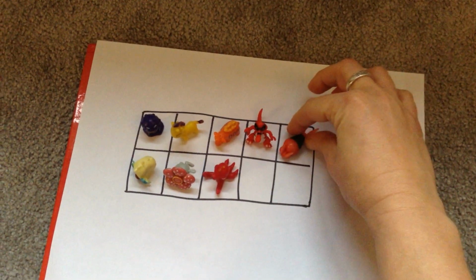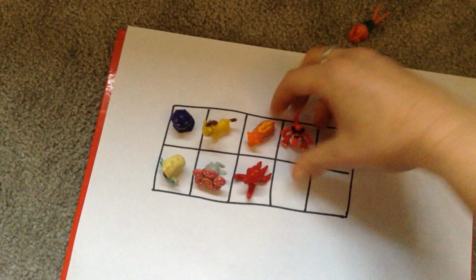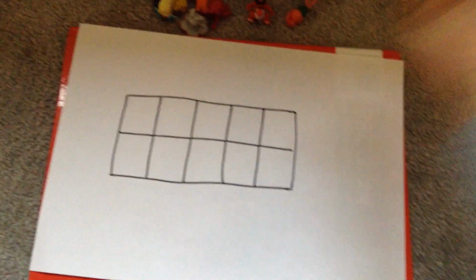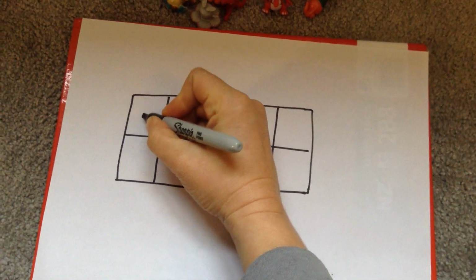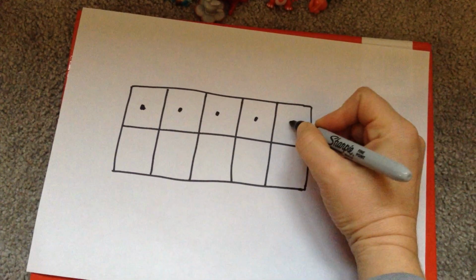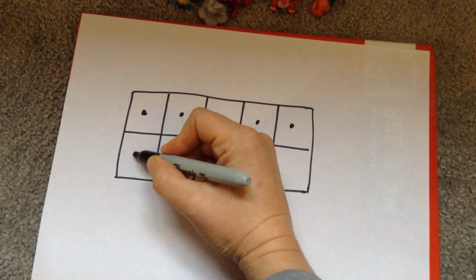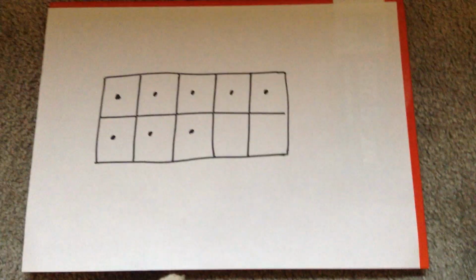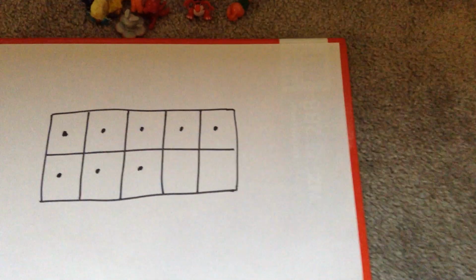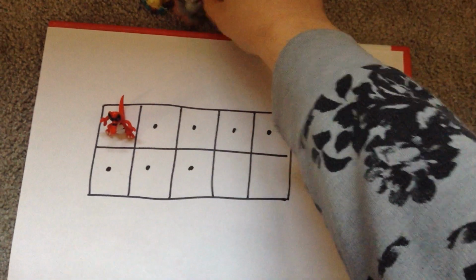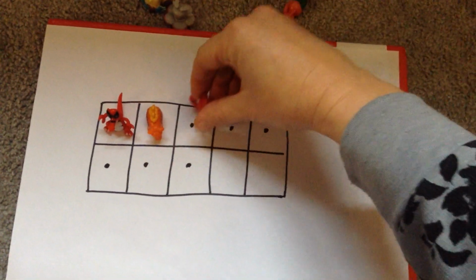Now, I'm going to put 8 dots on here now to represent the Pokemon that we have. So, I'm going to pretend there's a Pokemon here. 1, 2, 3, 4, 5, 6, 7, 8. So that's where my Pokemon was standing. That's their places. And I'm going to put some of the Pokemon into the tens frame.